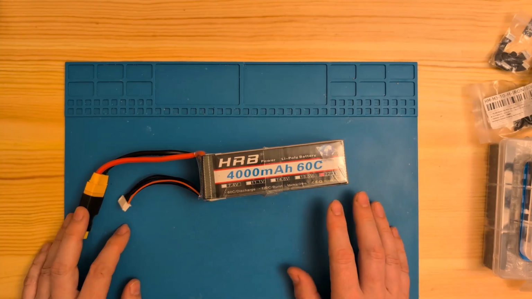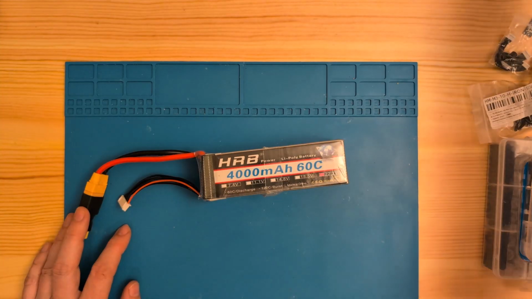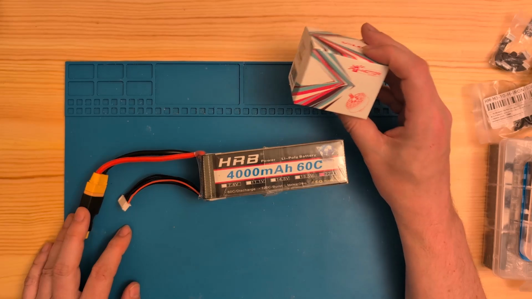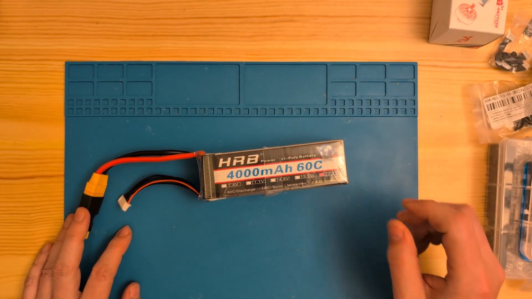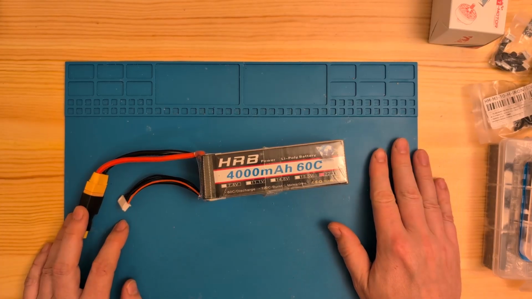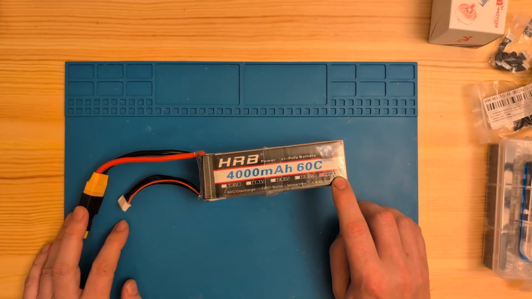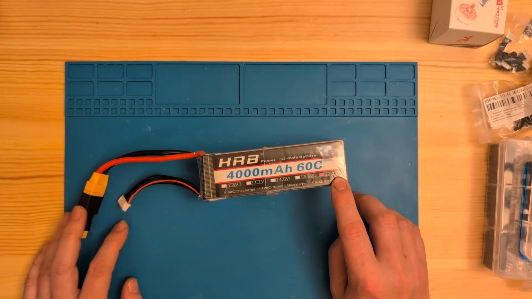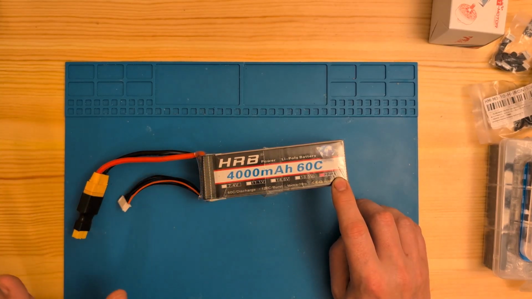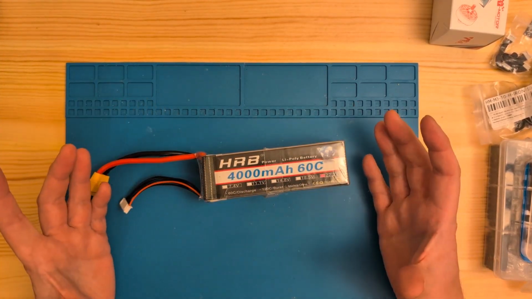There are several parameters. In our case, the most important thing to remember is that for these motors and for that flight controller, the motor controller that I demonstrated, we will need a 6S battery. A 6S battery has 22 point something volts. More amp-hours is better, obviously, but more amp-hours means a bigger battery.